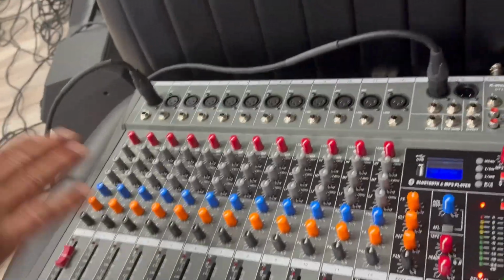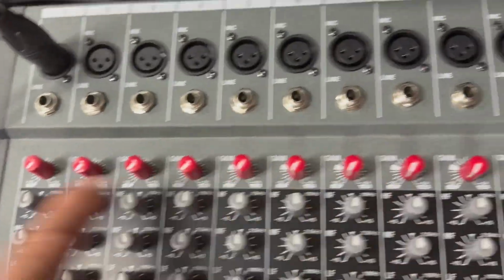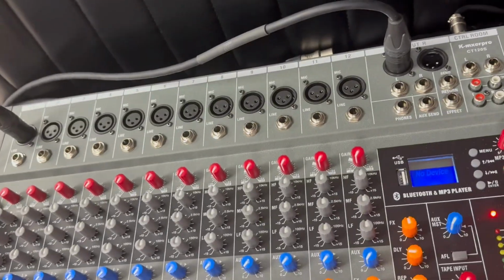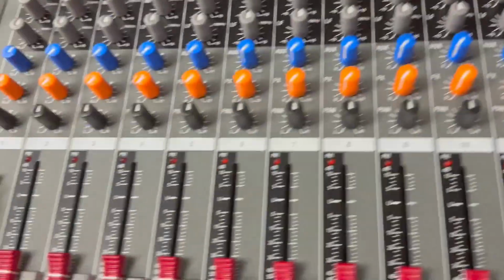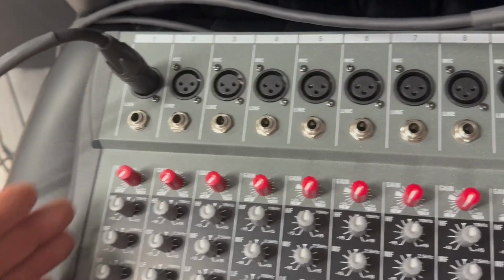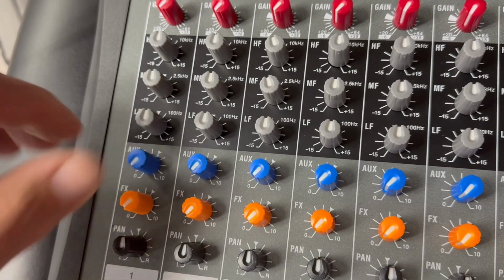So you'll notice when you look at the board that the gains for these are all at 0, and that's where we like to be. We don't like to mess with these unless we have to. So we've got our channel at unity, we've got our main output at unity, and our gain is at 0, and all of our EQ is set right in the middle. I'm going to just put those back.